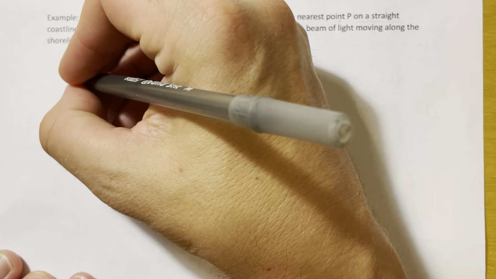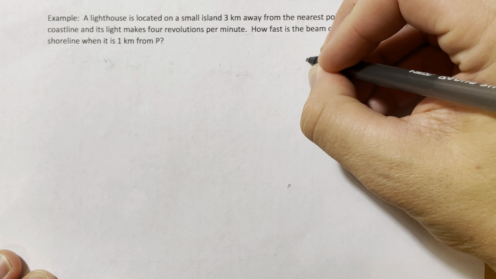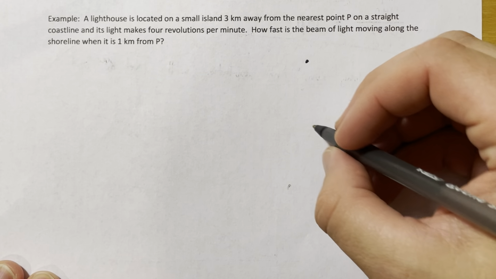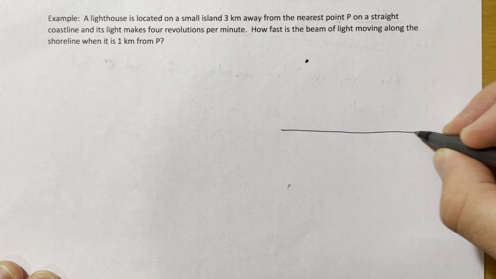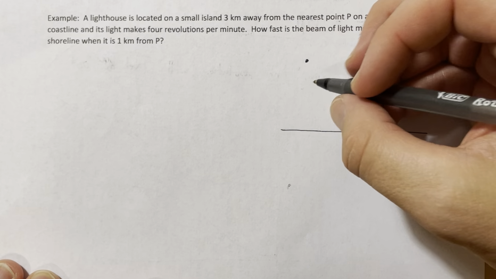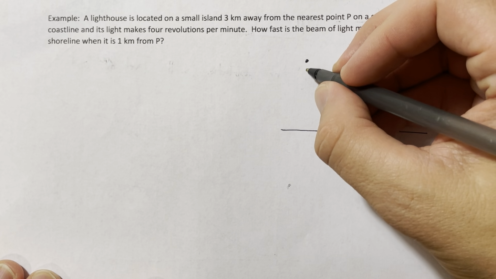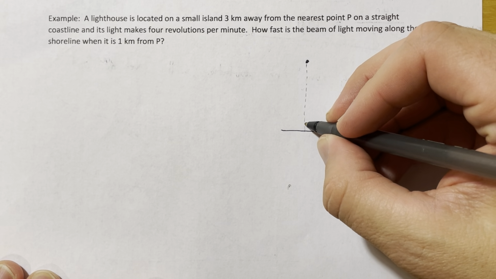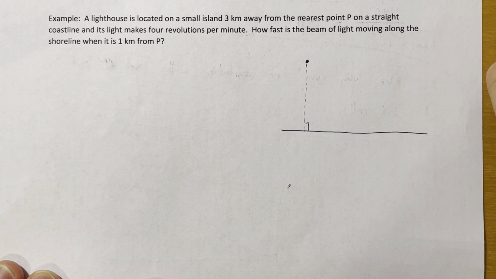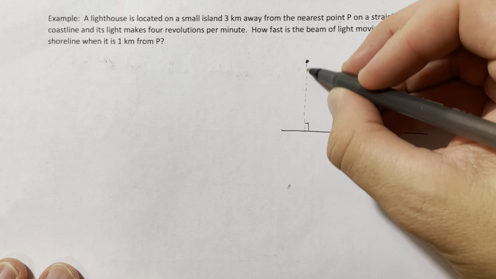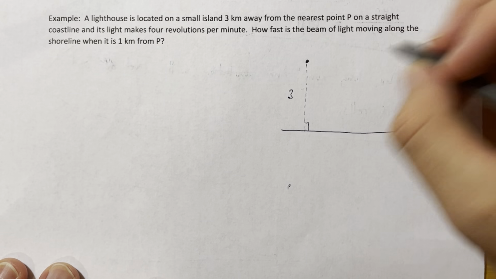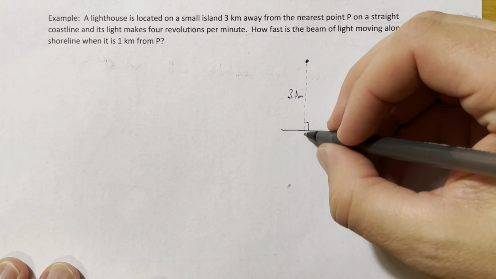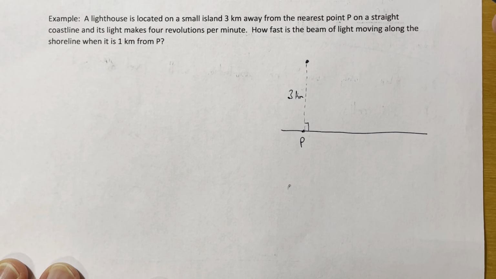So I'm going to, again, draw a diagram for this. This little dot here, I'm going to imagine that's my lighthouse, and here is my straight shoreline. So we know that the shortest distance between 2 points is a straight line, and because the shoreline is also straight, that's going to be a line that's perpendicular to that shoreline. We're told that that distance is 3 kilometers away. And we're calling that point P right there.